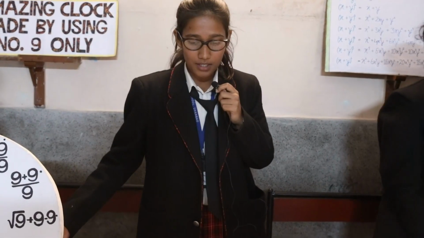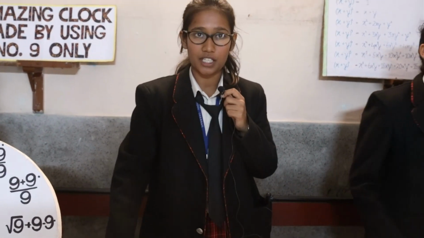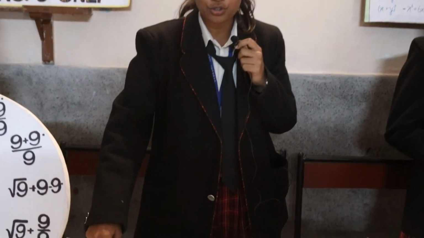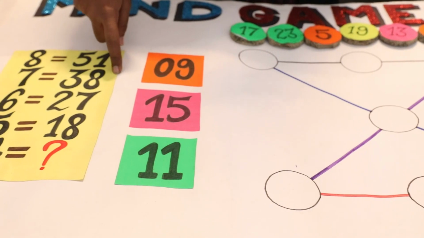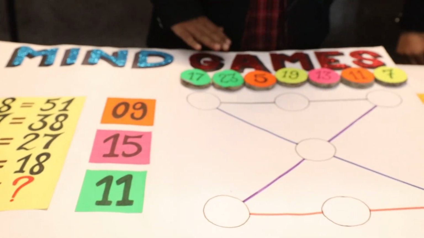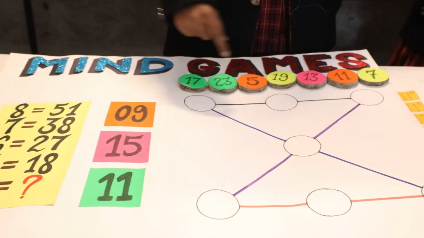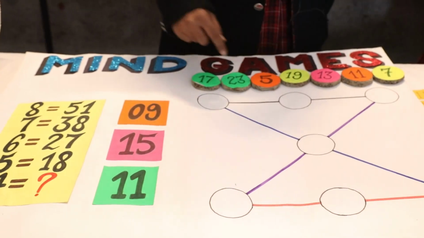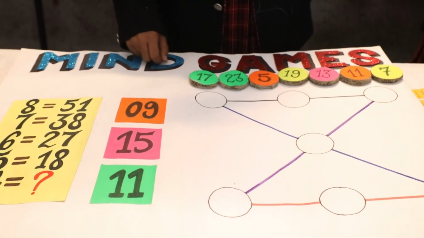As you can see, this is a project basically based on dealing with numbers. If you solve this, you will get an answer, and the answer is among these three options. And in this game, you have to arrange these numbers in such a way that each line should get a sum of 41.